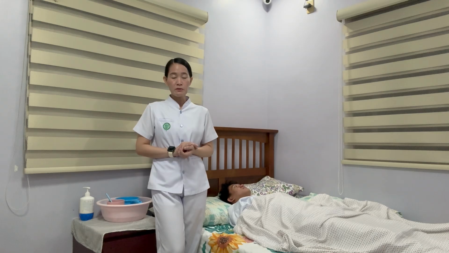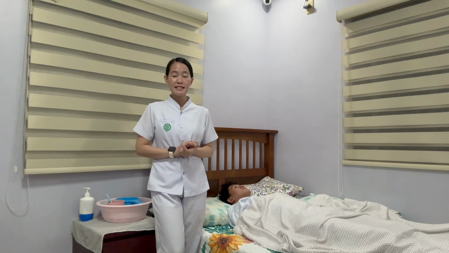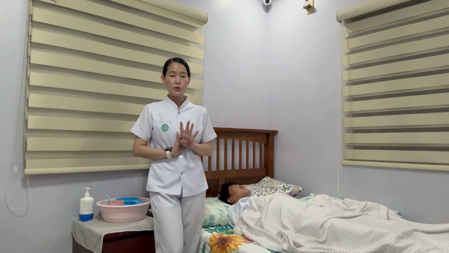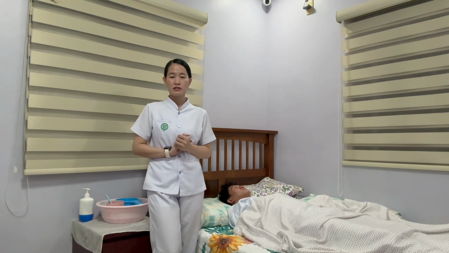The purposes of bed bath are: first, maintain cleanliness and personal hygiene; second, promote comfort and relaxation; third, stimulate circulation to the skin; fourth, to promote a sense of well-being; and fifth, to prevent and eliminate unpleasant body odors.